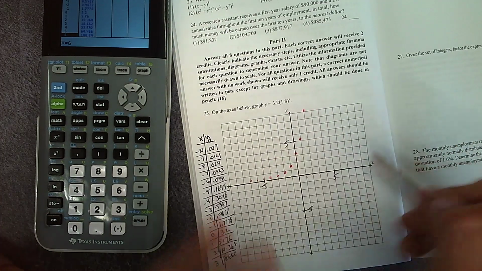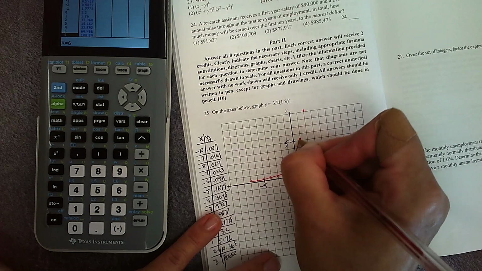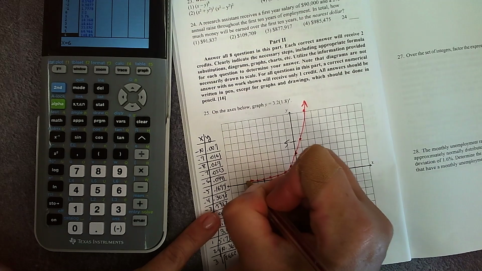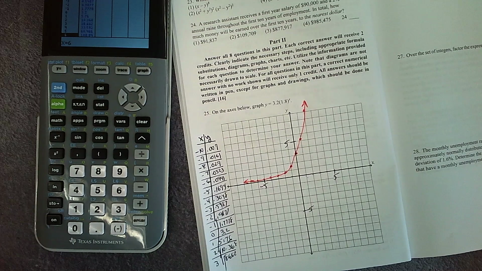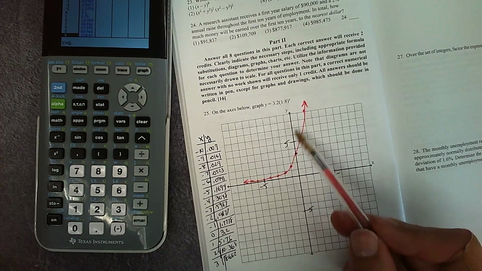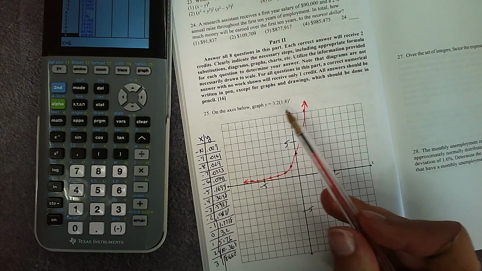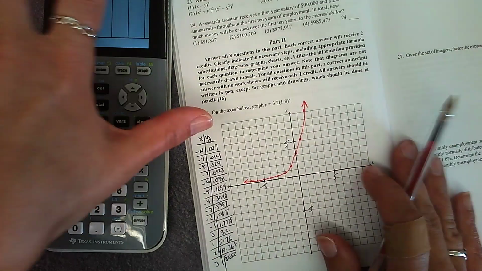Now, it didn't give me an interval, so that means I'm going to connect the dots and put arrows on it. And ta-da! 2 points. Point for the table, point for plotting, and then make sure you have arrows on it. And again, it has arrows because it didn't give me an interval. All right, next one.